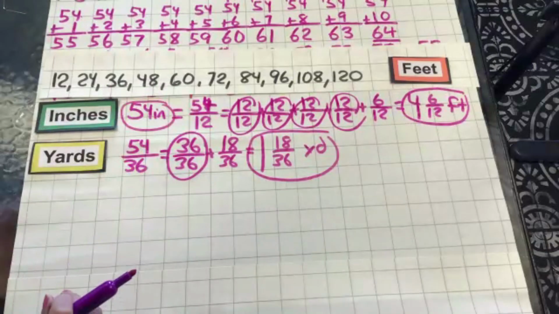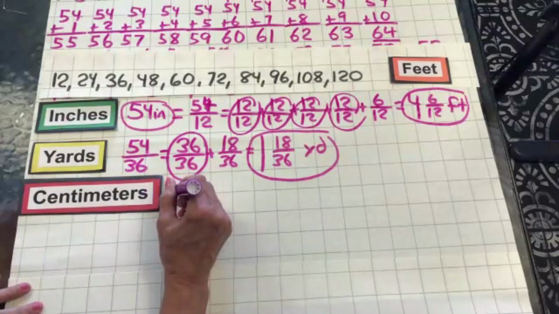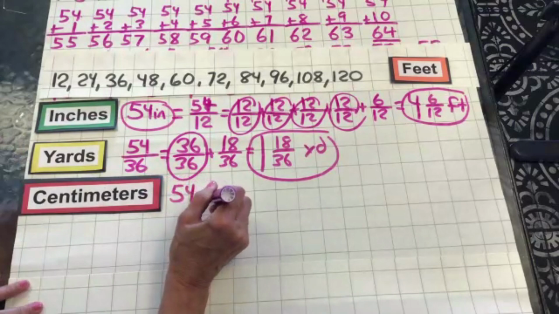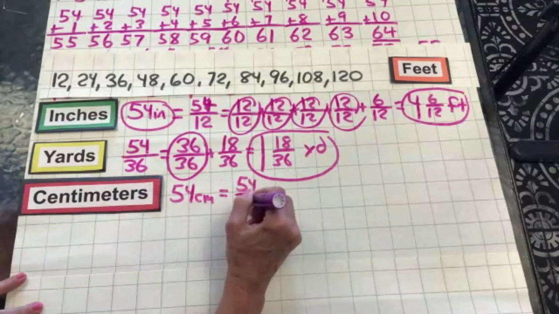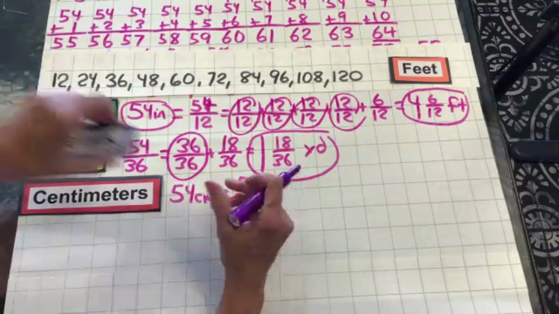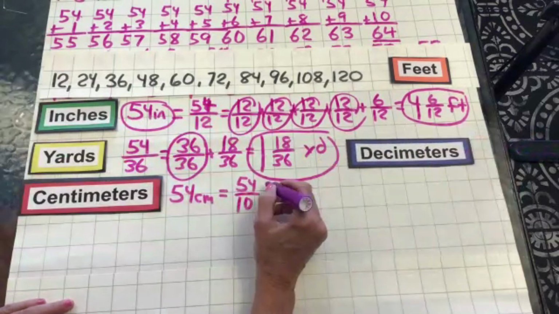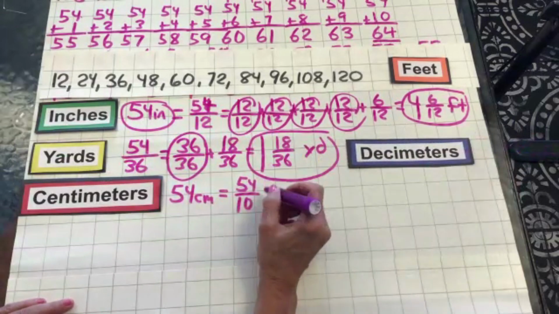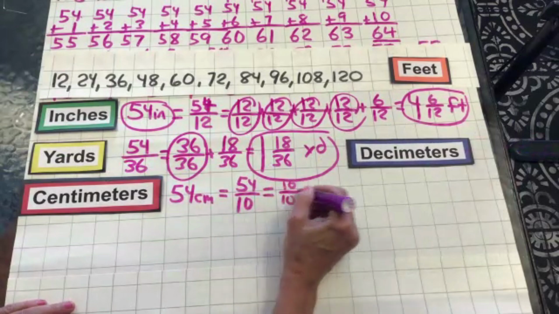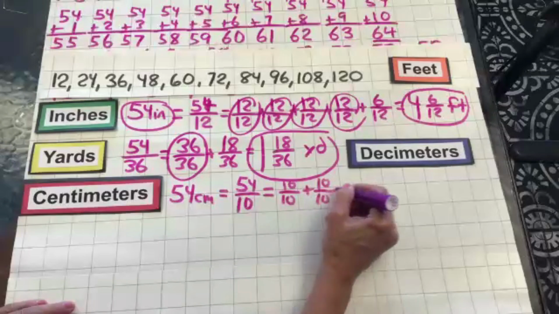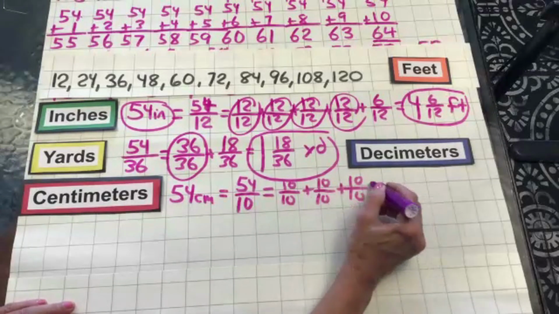All right, let's go to centimeters. So if we have 54 centimeters, that is the same as 54 over 10 for decimeters. I'm going to put that here. So we're going to break that down into tenths. We know we can get 5 tenths out of 54. So we're going to put equals 10 over 10 plus 10 over 10 plus 10 over 10. It's kind of like backwards addition.